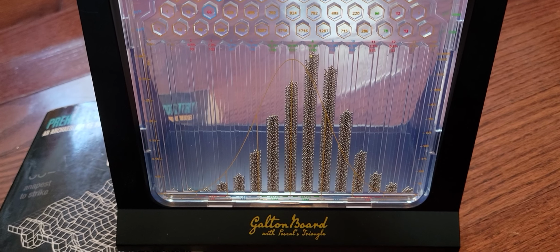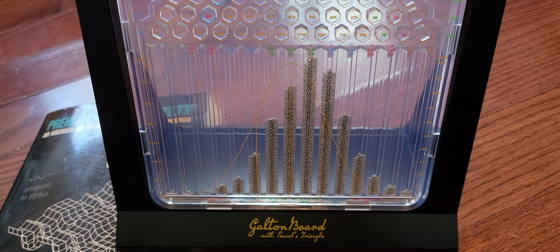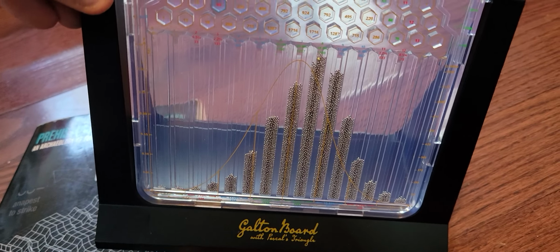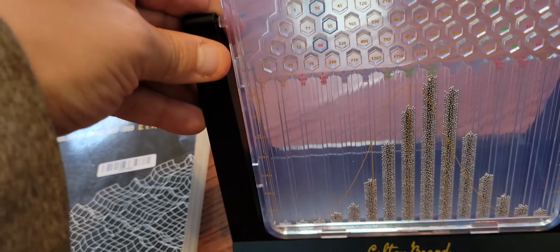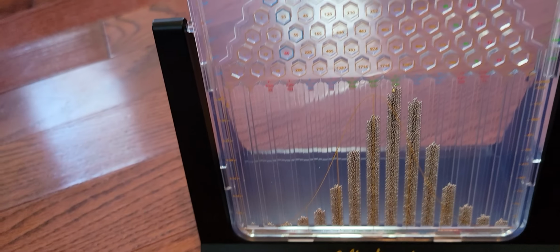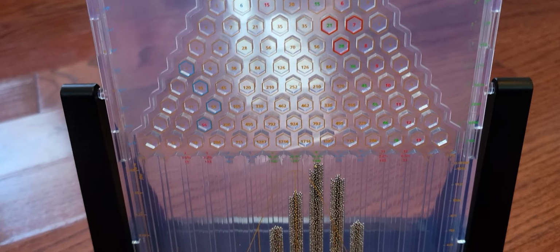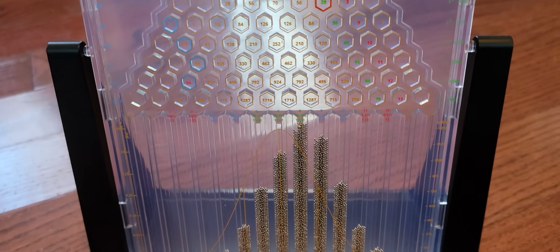Now it's still not super skewed, but you could imagine tipping this more and more, and it would definitely get more skewed. But the way to really get skew is to change the probability of going left or right on these pins that it's falling on.